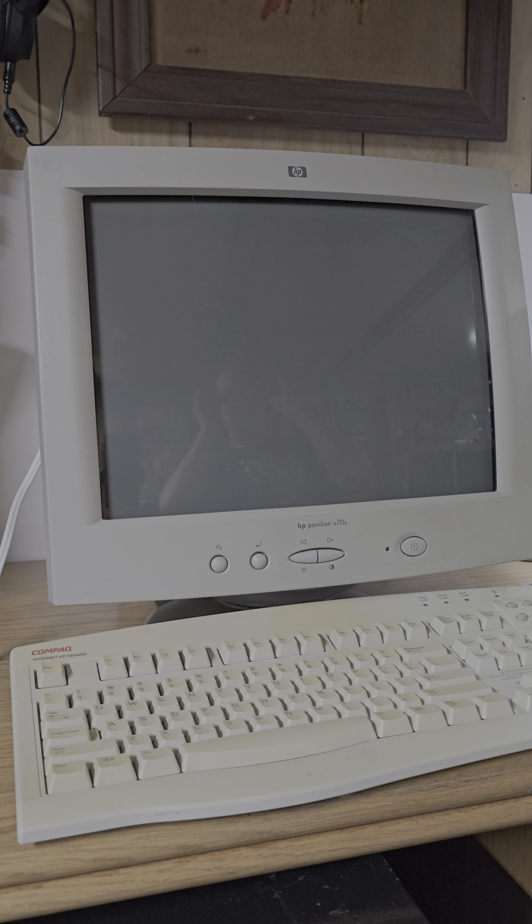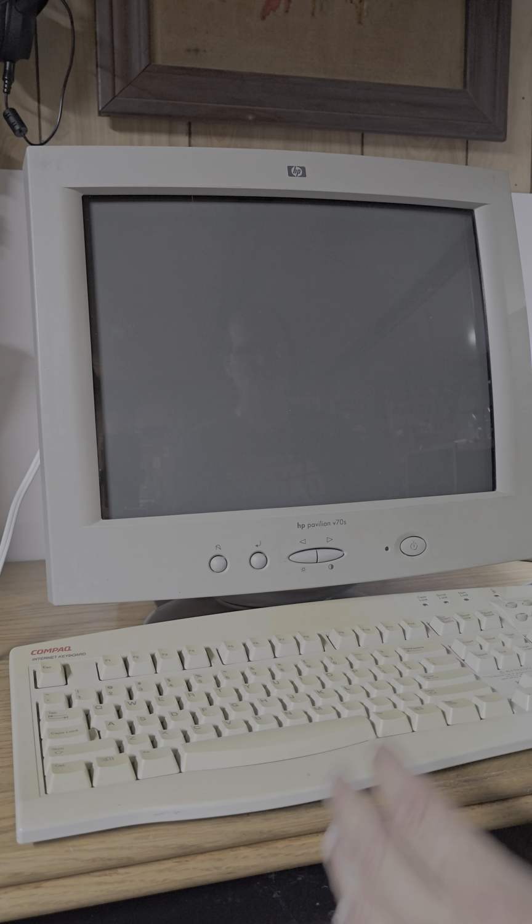Alright, I'm going to try to make this as quick as I can, but it's going to take some time, so I have to keep pausing every now and then. Okay, I'm going to turn the computer on. This is what it does.